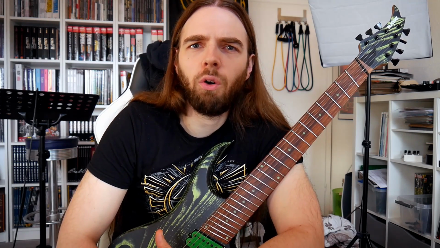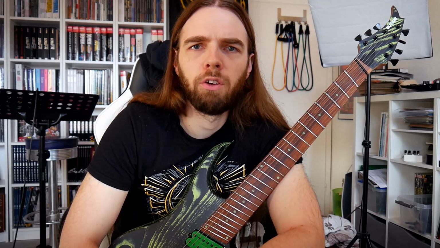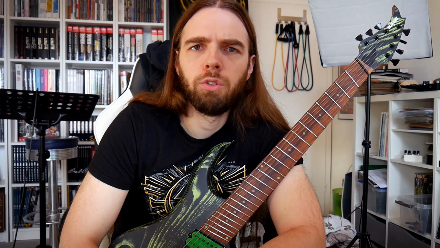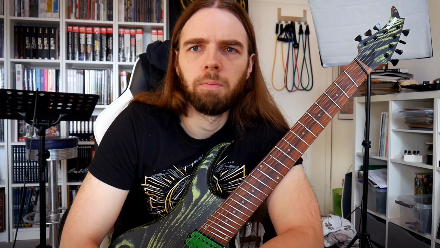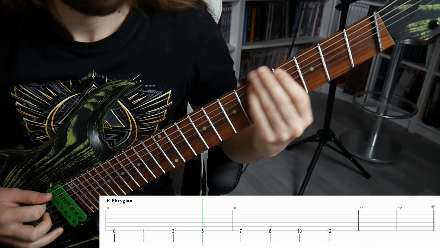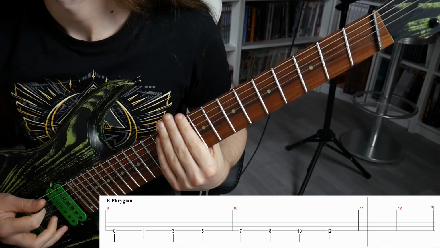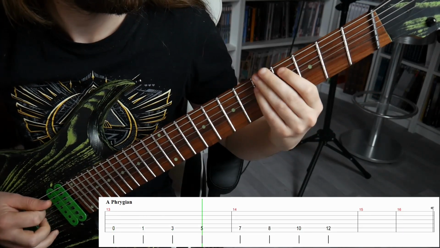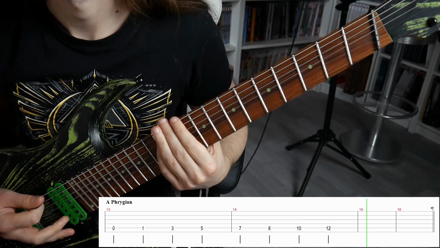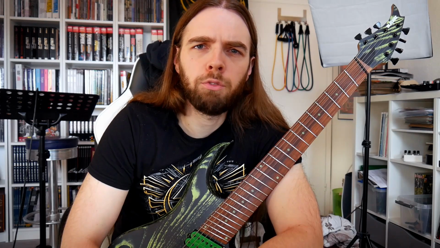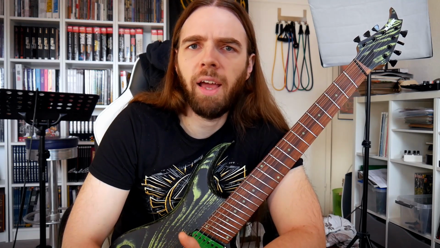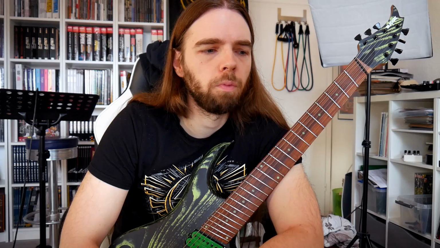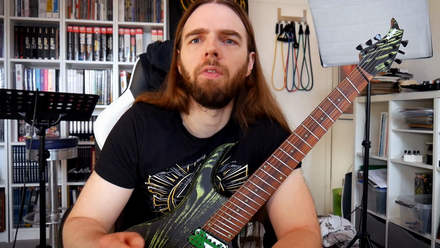Another scale that is often used in death metal is the Phrygian scale, and again I show you two examples in E and in A. So you might have realized that the E Phrygian scale consists of the same notes as the A Aeolian scale, and that happens quite sometimes, that different scales consist of the same notes.